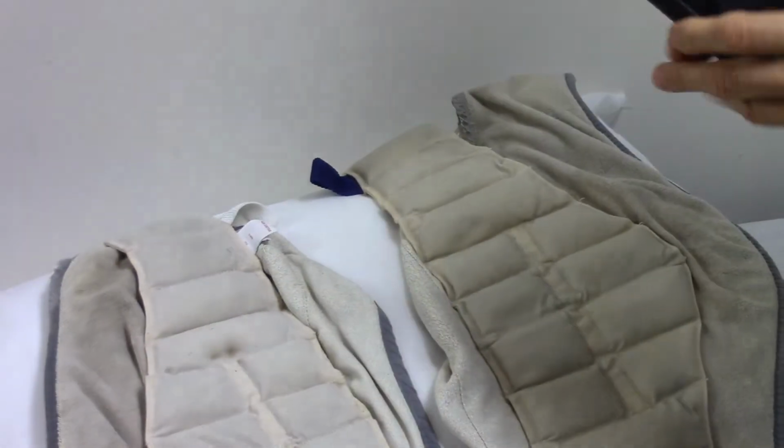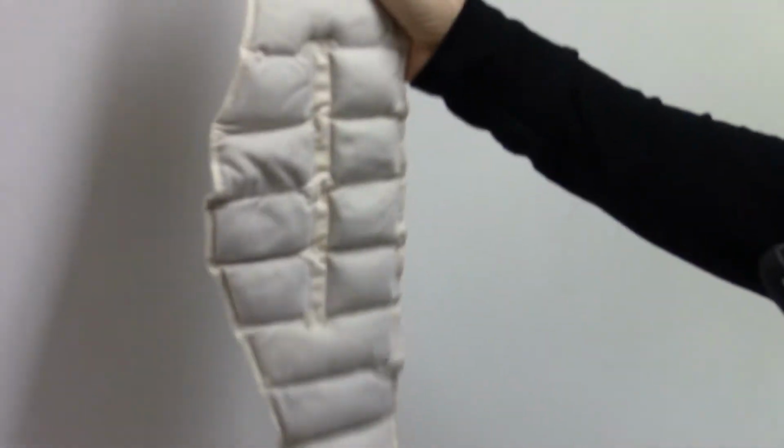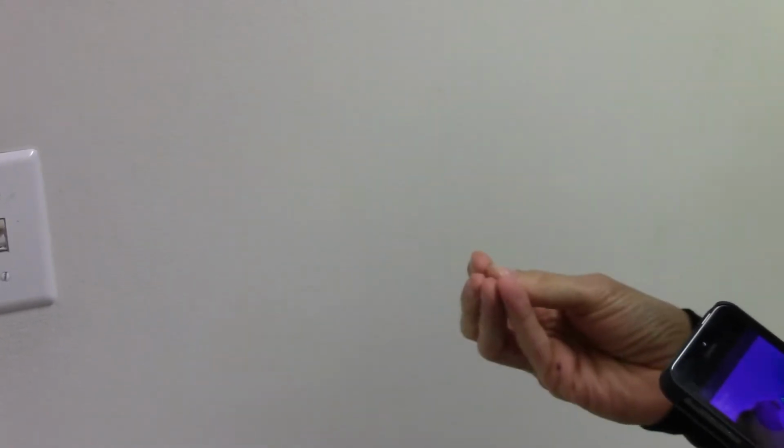Now, first, I'm going to show you what a room temperature object, and actually the thermal signature of that object. And then I'm going to show you a hot pack that's hot.